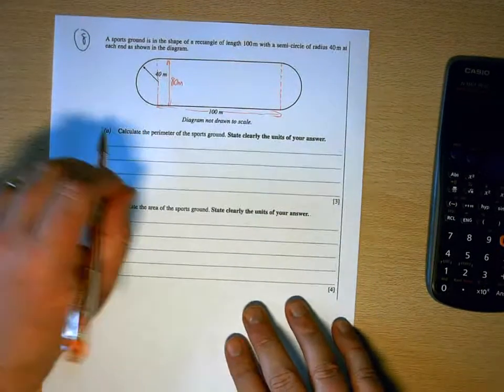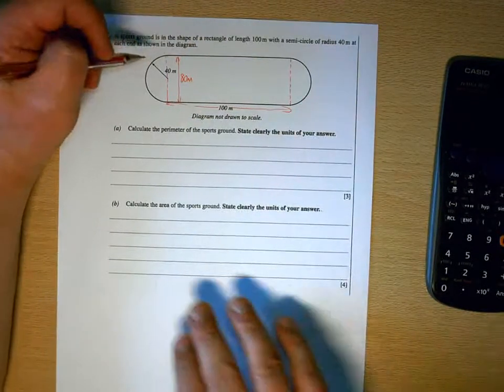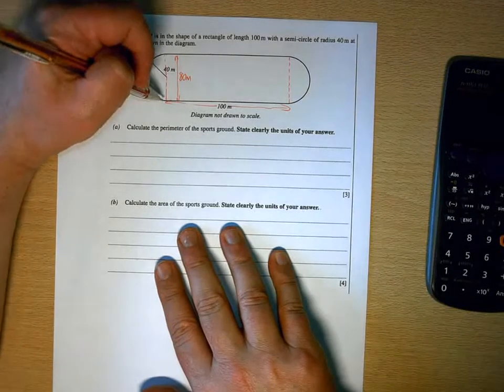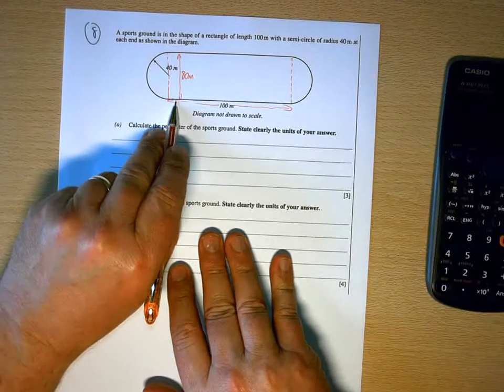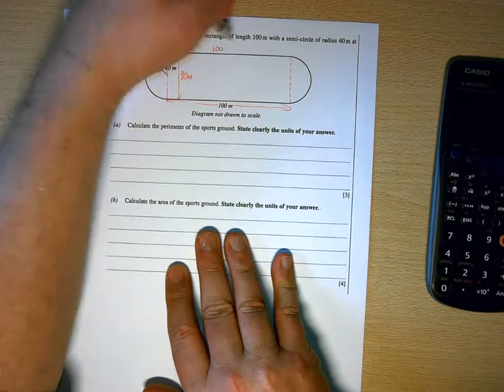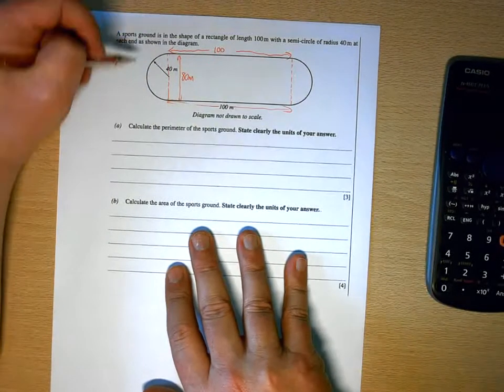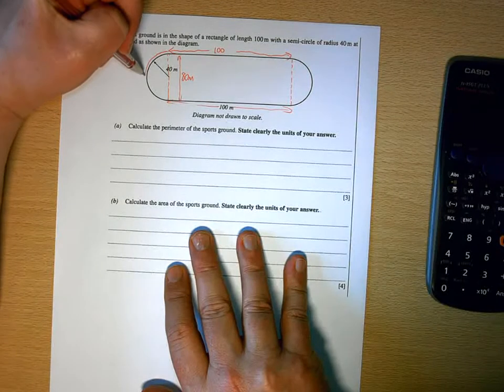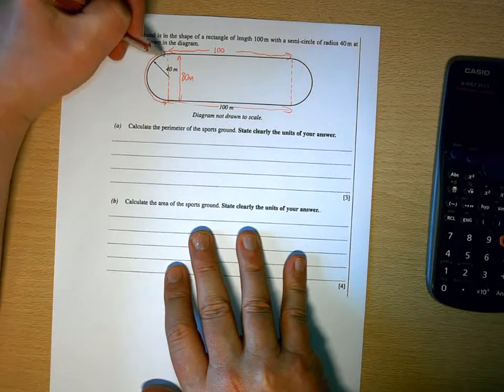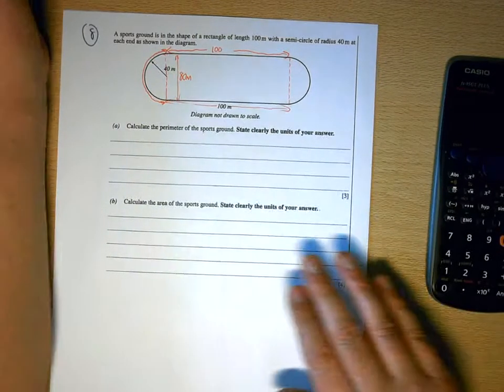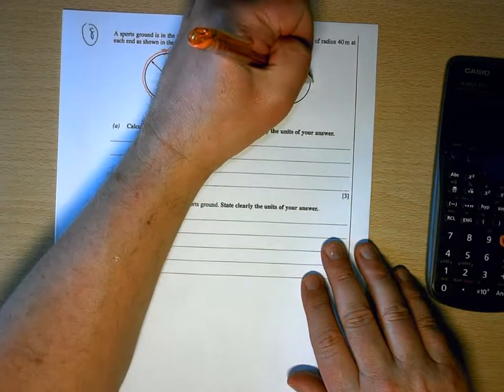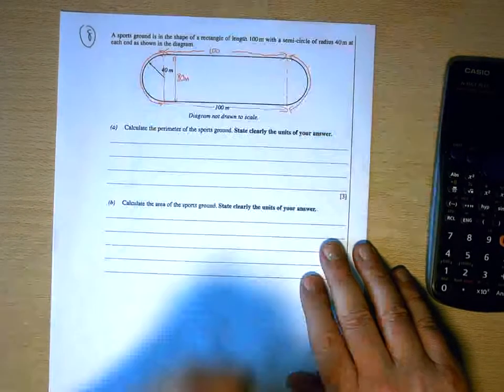For the perimeter, well, what we've got is we've got 100 meter stretch there and 100 meter stretch there, and then we've got the circumference of half a circle there and the circumference of the other half of the circle there.